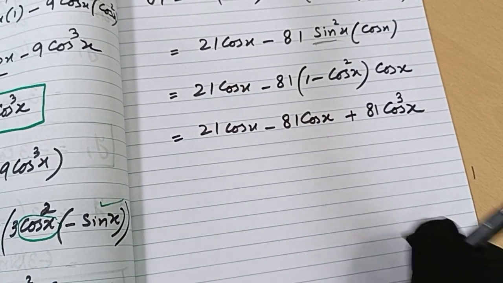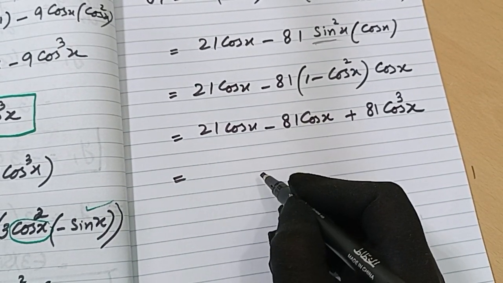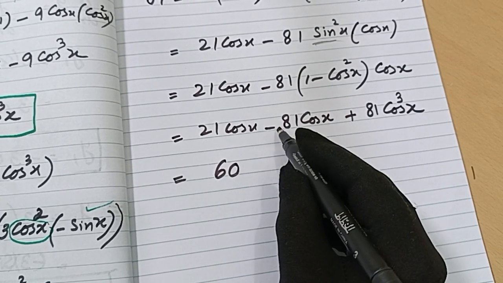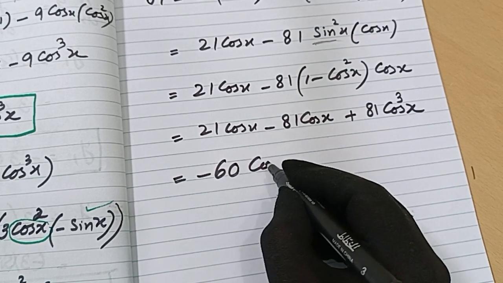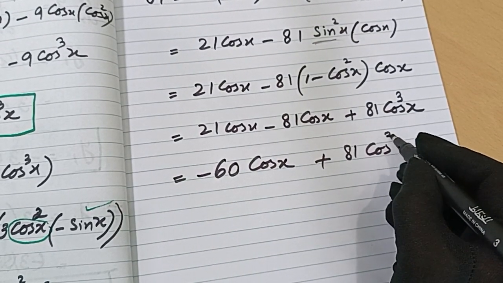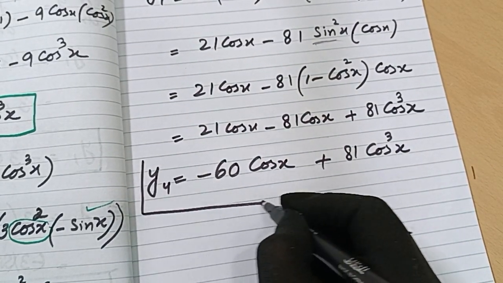Now as these two are like terms, we will combine their coefficients. 81 minus 21 is 60, and the sign is negative: minus 60 cos x plus 81 cos cube x. So this is our fourth derivative completed.